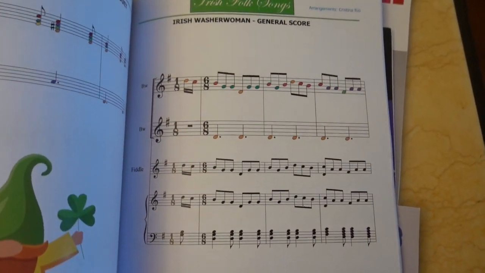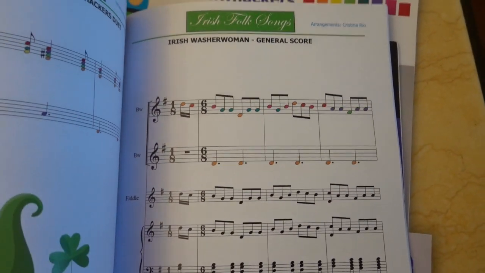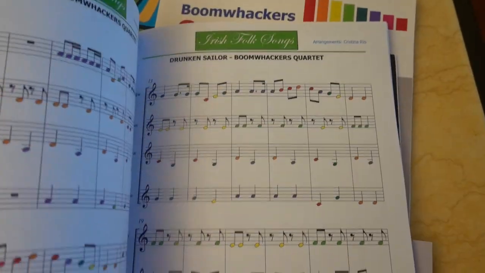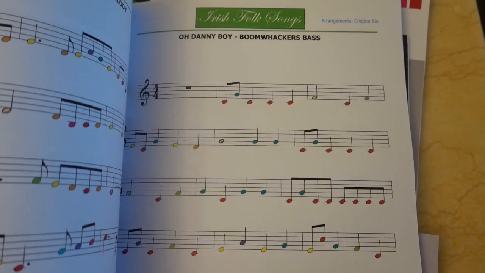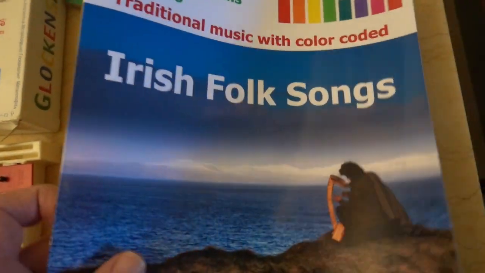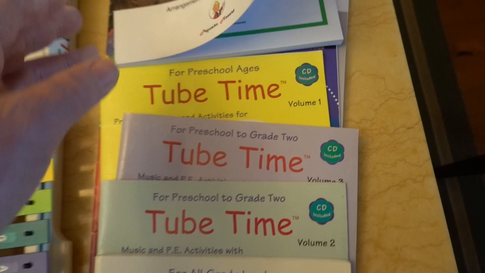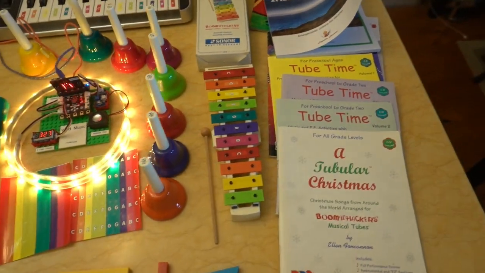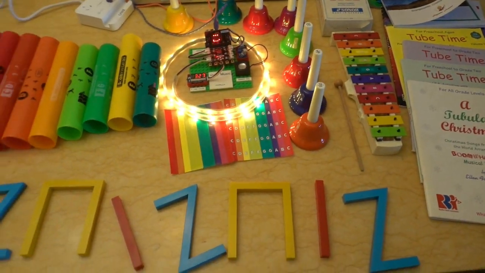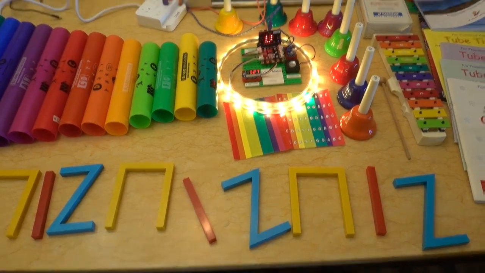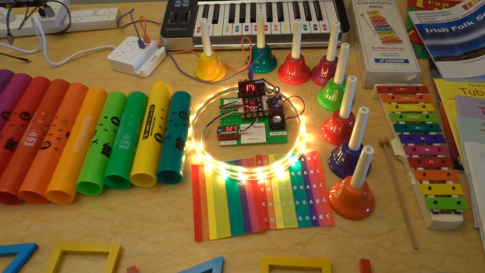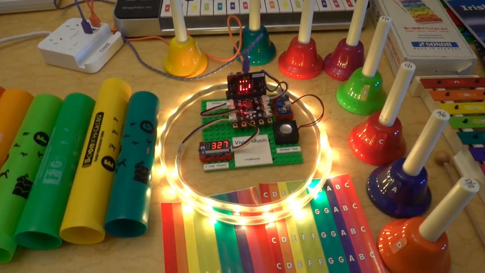So here's the Irish Washerwoman, and you can see the color code. So we've got Drunken Sailor and Oh Danny Boy. And Carmen. So we've got classical music and we've got simple music for kids. Now we've implemented all of this on the microbit computer.